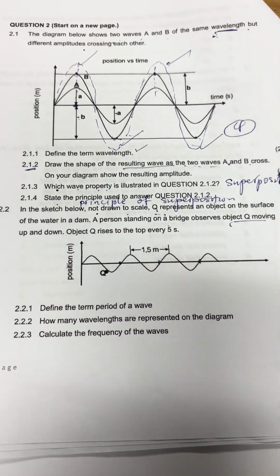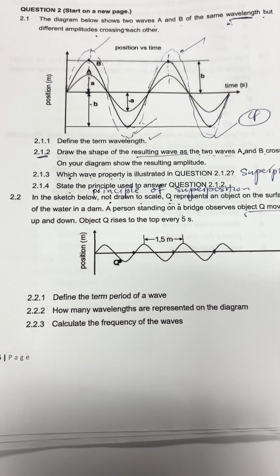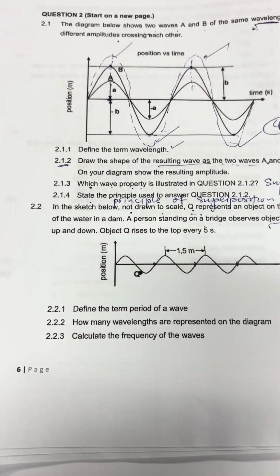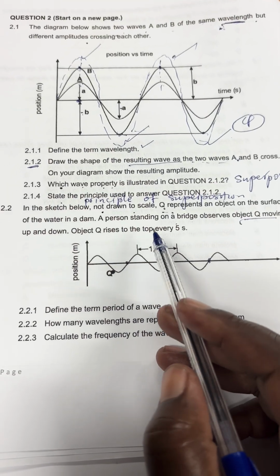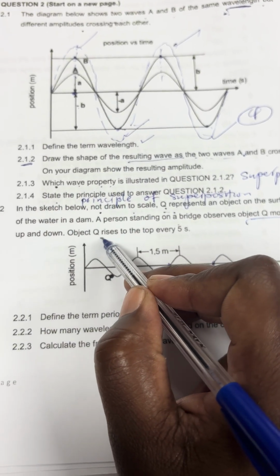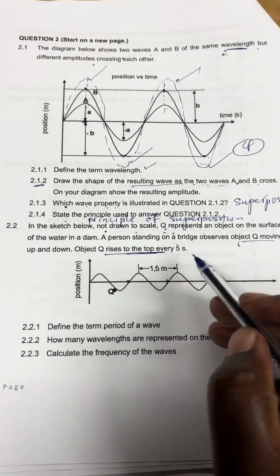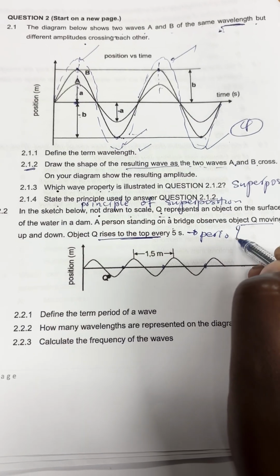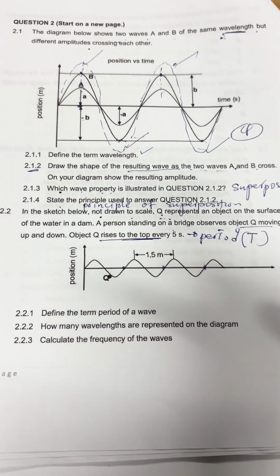Imagine someone standing on a bridge, seeing this object emerging, subsiding, going up and down in that fashion. And then this person only manages to see this object at the top every 5 seconds. So here we're given our period, which is T, as data.